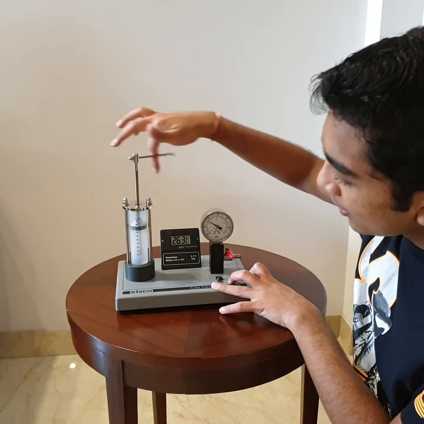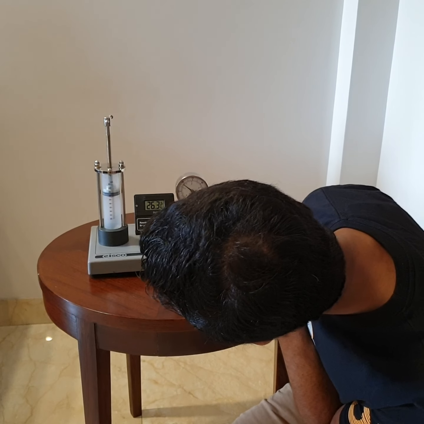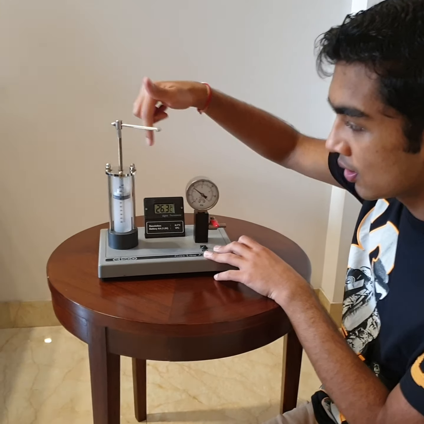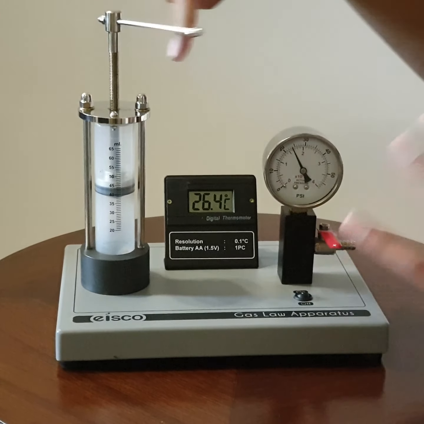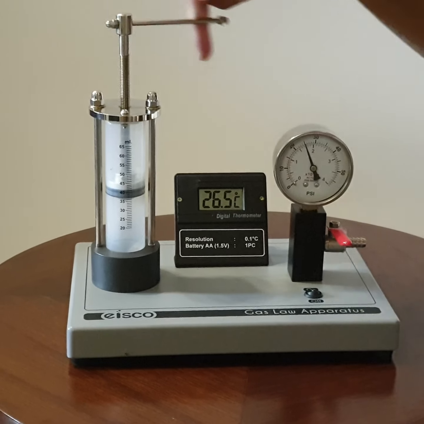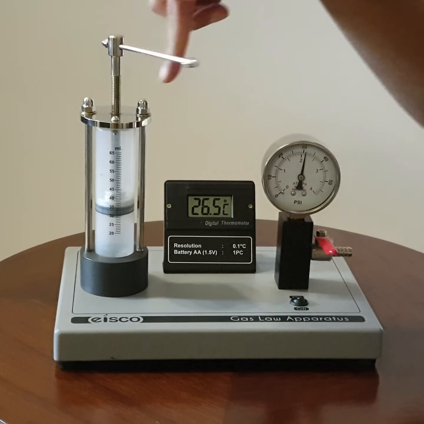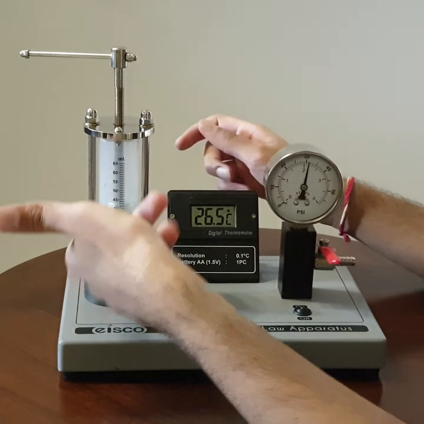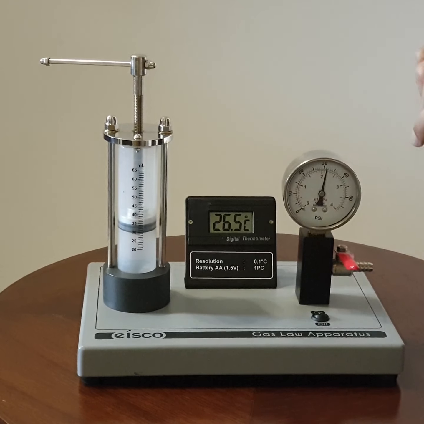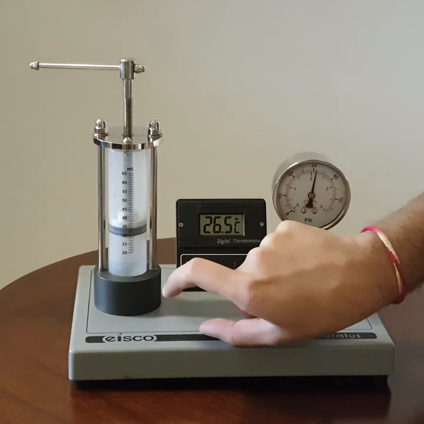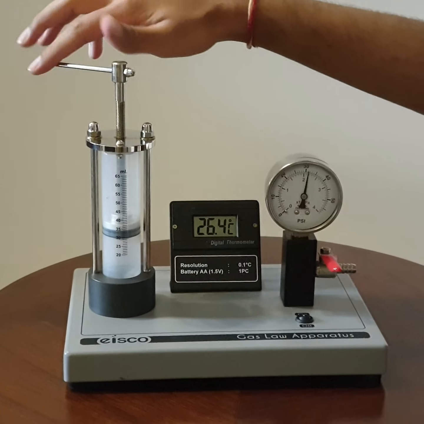Let's keep decreasing the volume, and now the pressure has increased to 1.4 atmospheres. The temperature is constant. Now I'm going to decrease till 30 cm³ of air. It's the same mass of air compressed into that volume. It gets harder as you go down because the pressure keeps increasing, and it therefore resists this piston. Now I've got about 2.1 atmospheres of pressure in that small volume of gas, and the volume has become less than half of the original volume we started with.